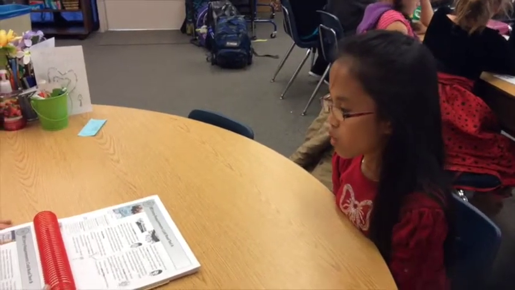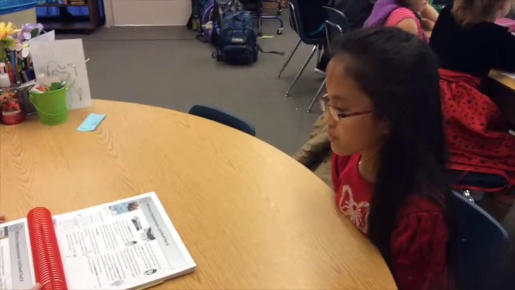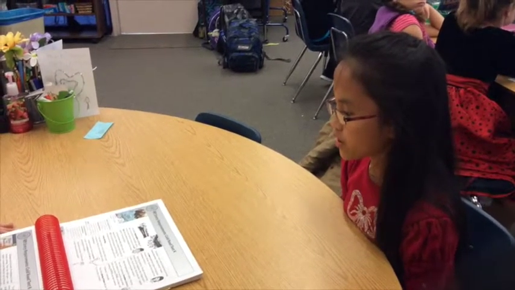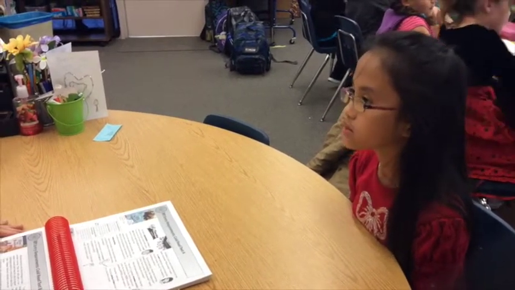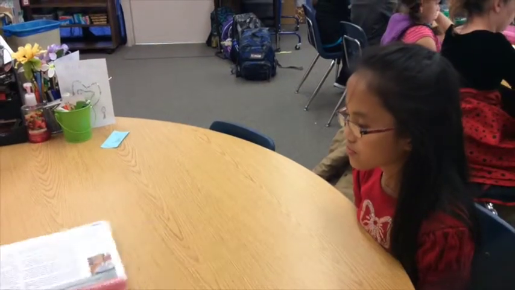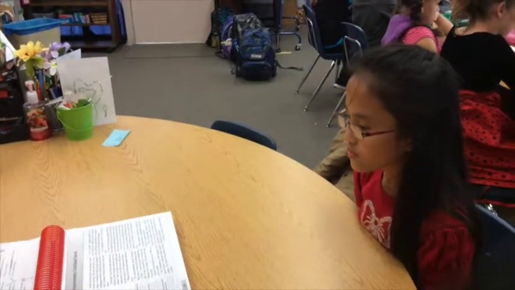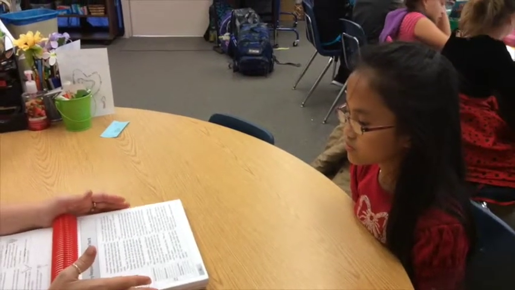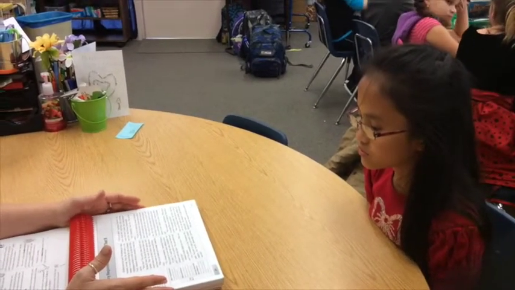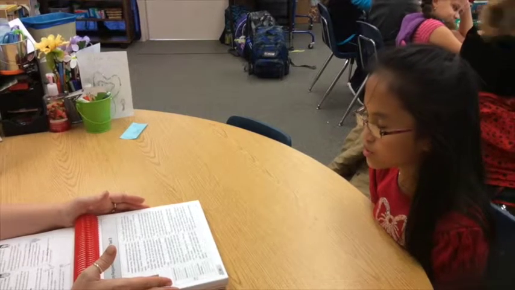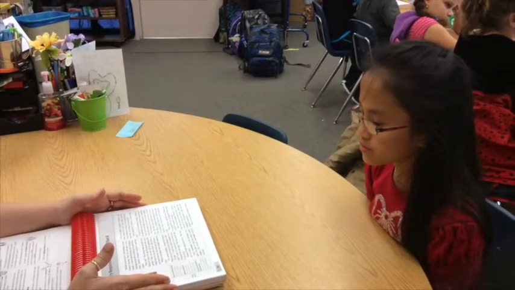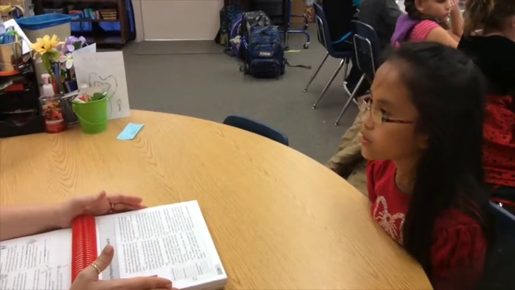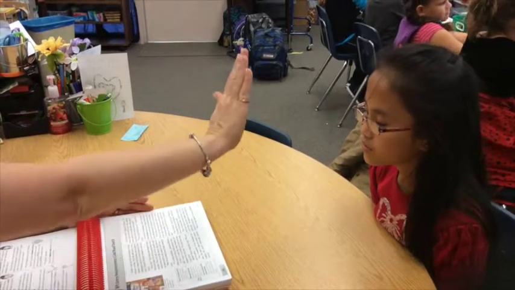Okay, and what does that mean when it says understanding vocabulary? When you read, you have to understand the vocabulary in the text. Okay, and to understand it, you need to tell me what? To understand the vocabulary of the word, you need to tell me what? The meaning of the word. Awesome. Good choice. All right.